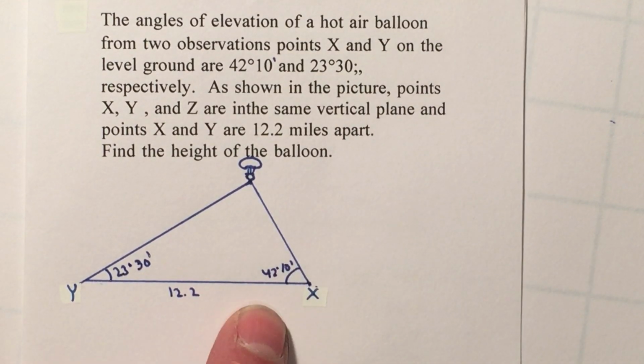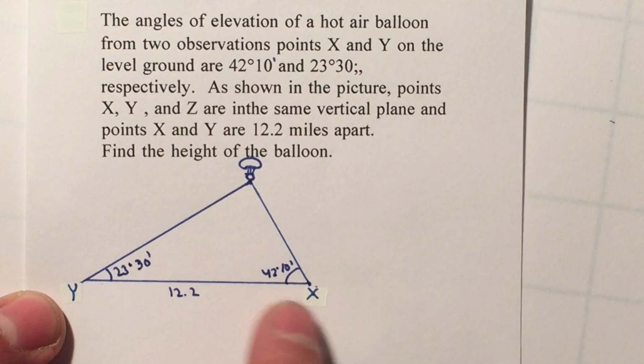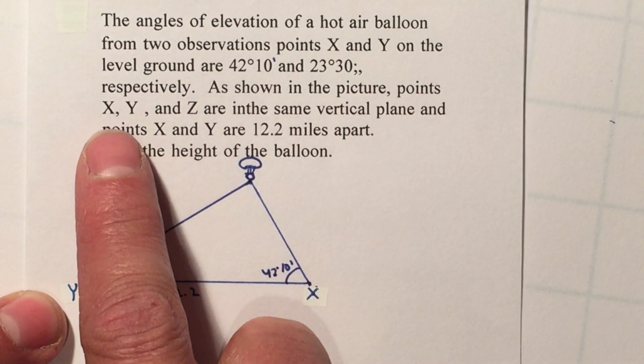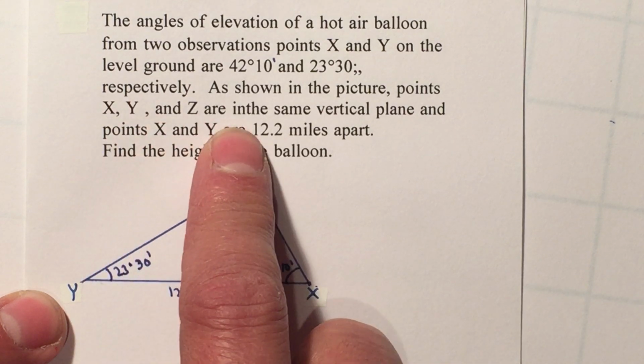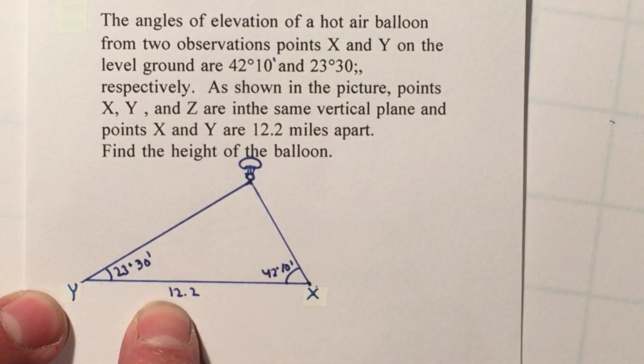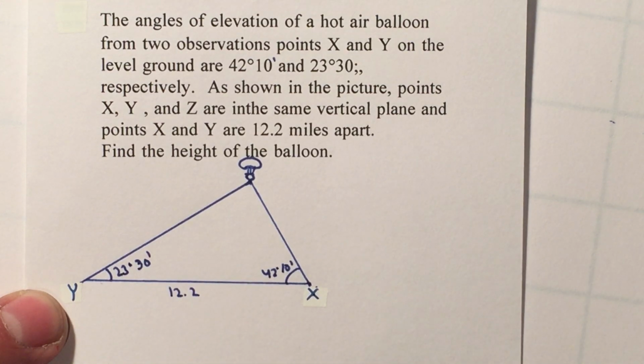I'm not too sure if I actually drew the picture differently on your practice test, but either way it's fine. As shown in the picture, they tell us that x, y, and z are in the same vertical plane, and x and y are 12.2 miles apart. Find the height of the balloon.